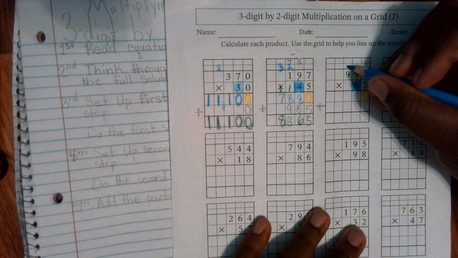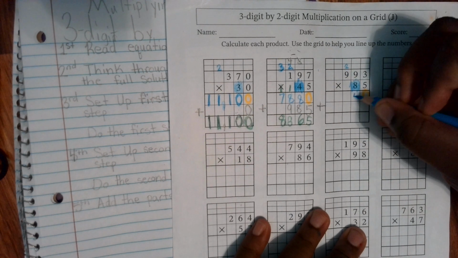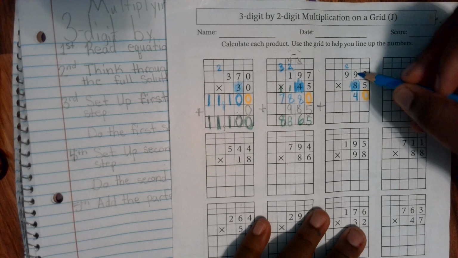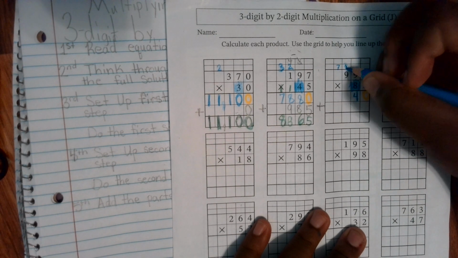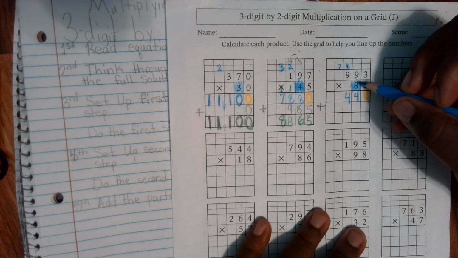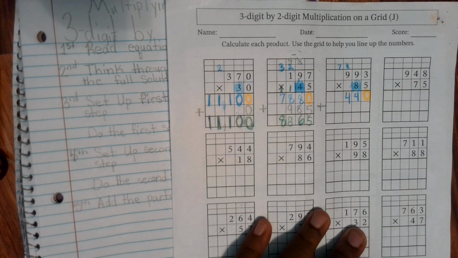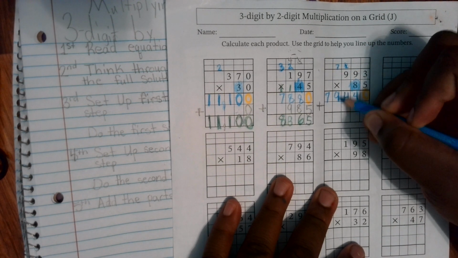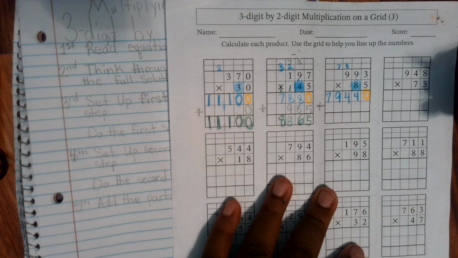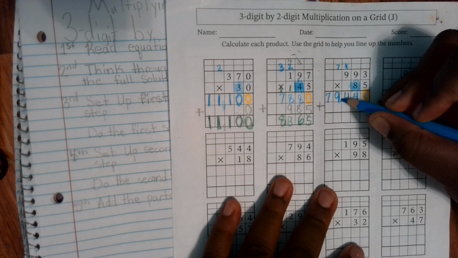8 times 3 is 24. 2, 4. 8 times 9 is 72. Add 2 is 74. 7, 4. 8 times 9 is 72. Add 7, 79. So 79,440.